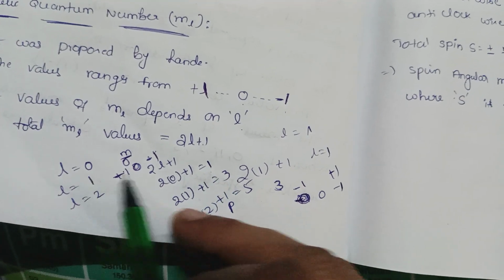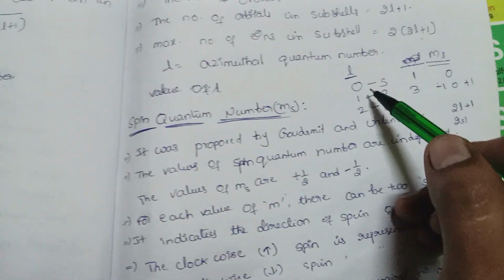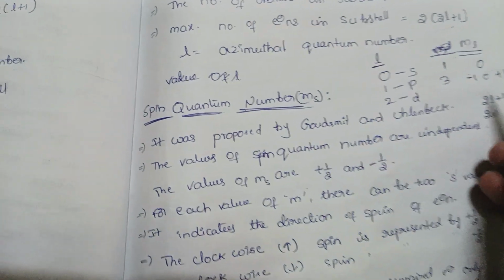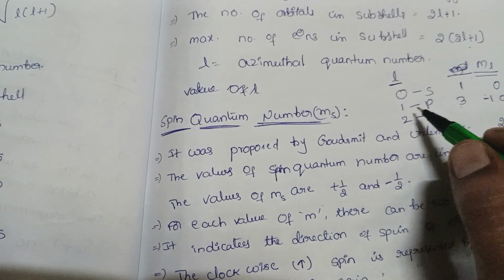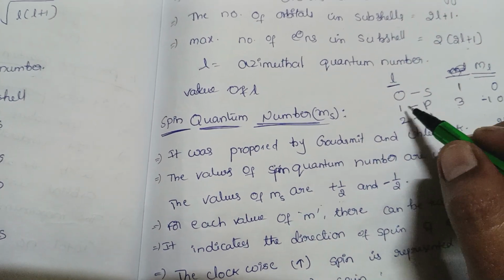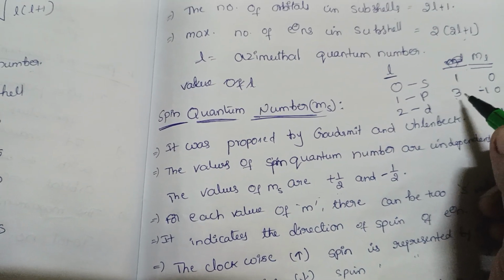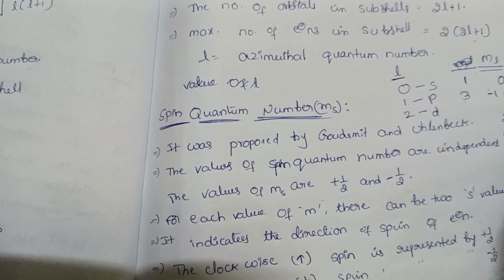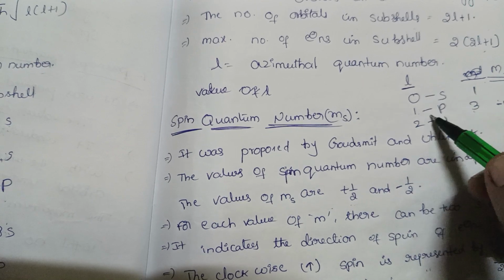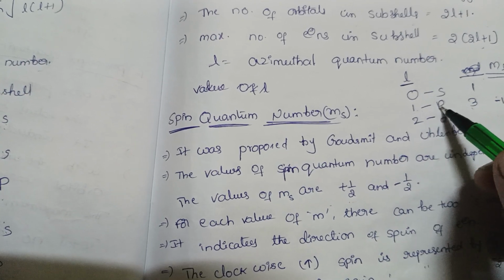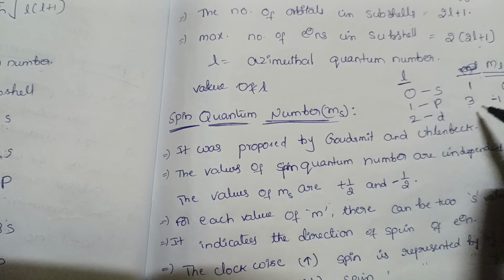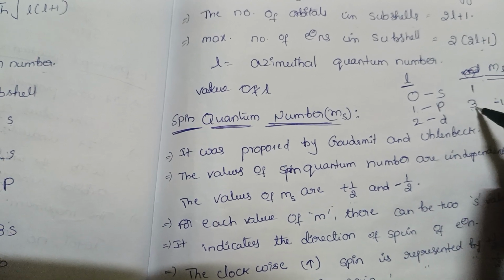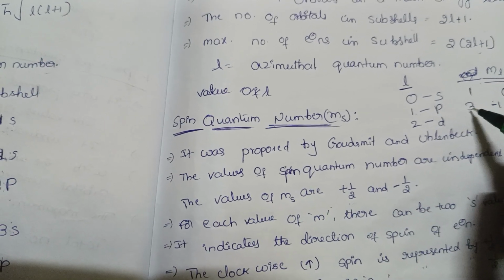The m value is 1 for L equals 0, and 3 m values for L equals 1. So if L equals 1, that is the p orbital, and the m value count is 3.